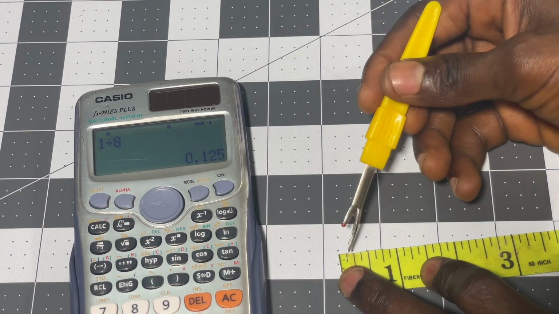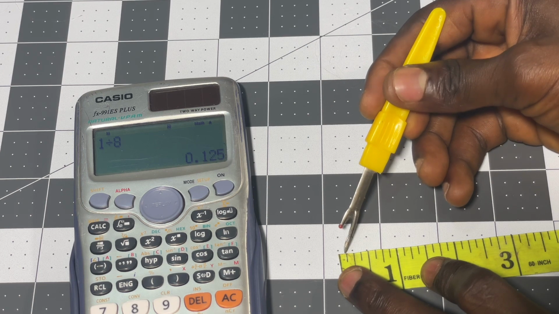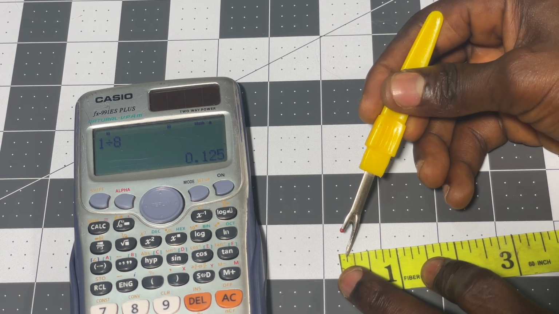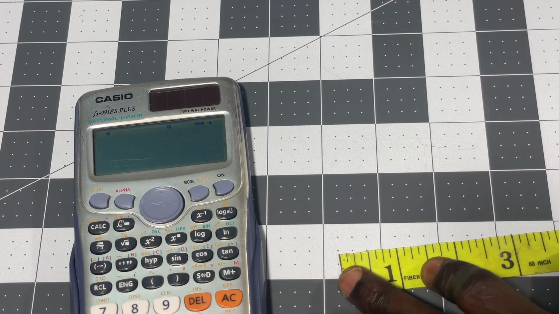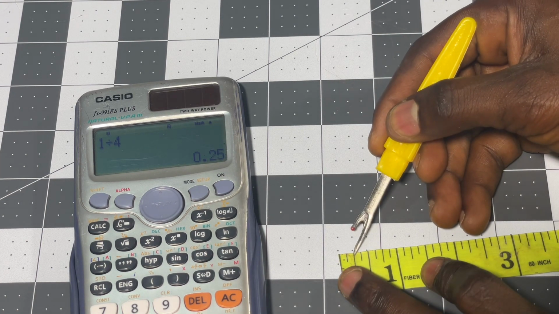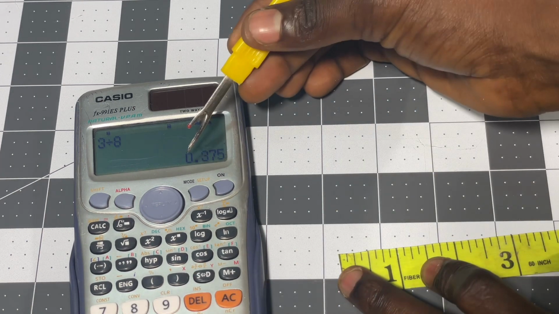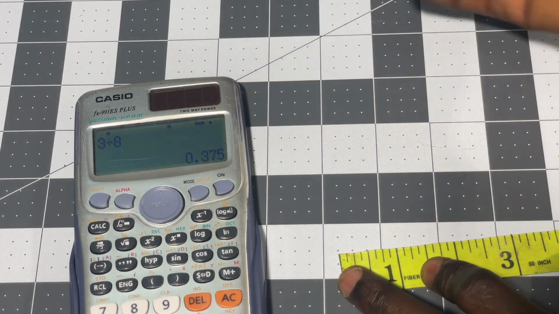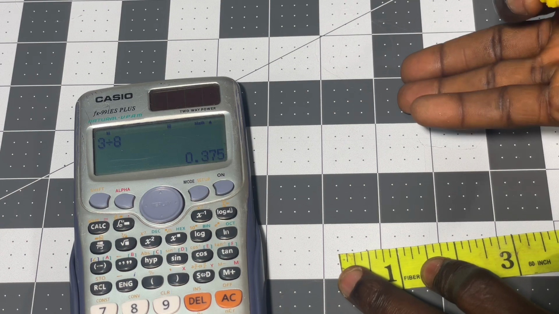So on your measuring tape, when you see 1/8 of an inch, it also means 0.125 of an inch in decimal places. The same thing, divide 1 by 4, we convert it into decimal, we have 0.25. We continue, dividing 3 by 8, converting it into decimal, we have 0.375 of an inch, which is equivalent to 3 over 8 of an inch.